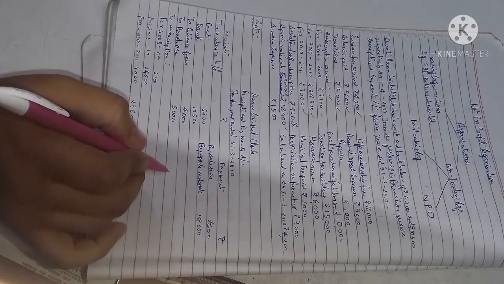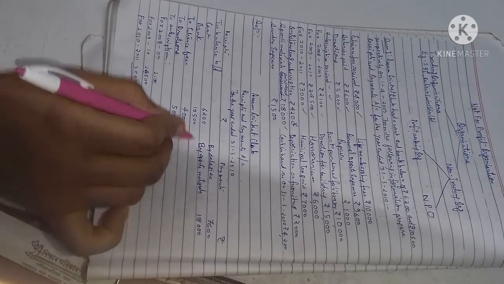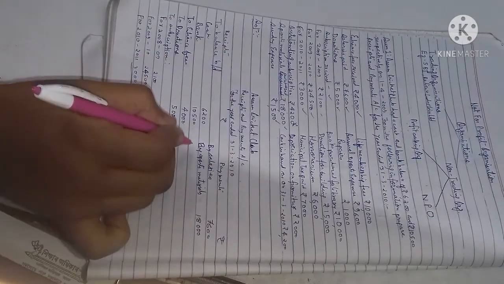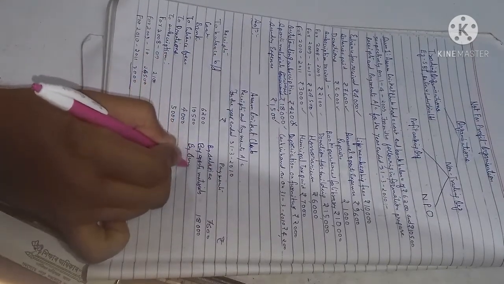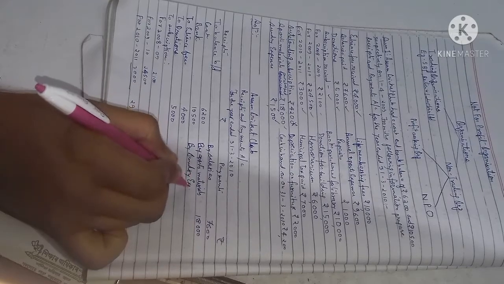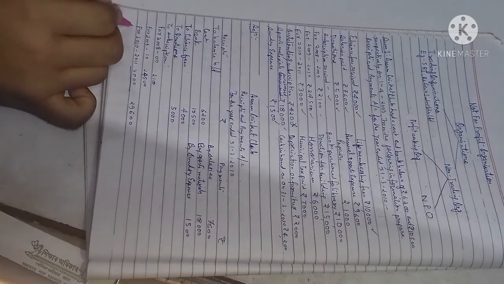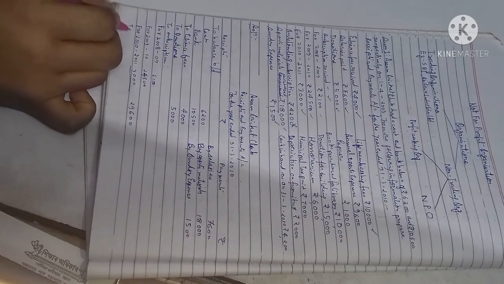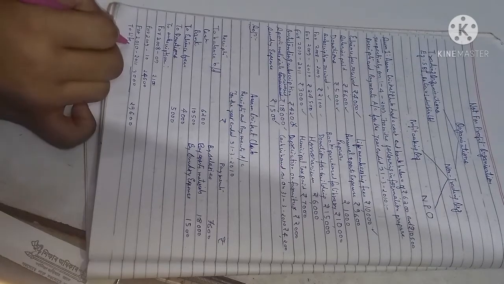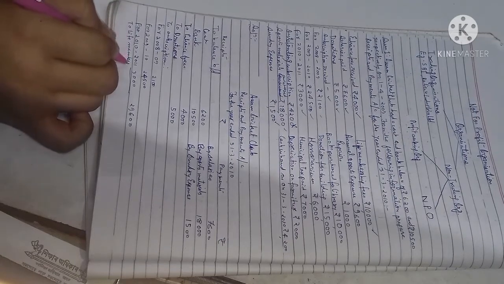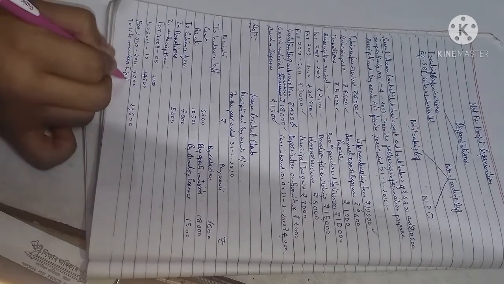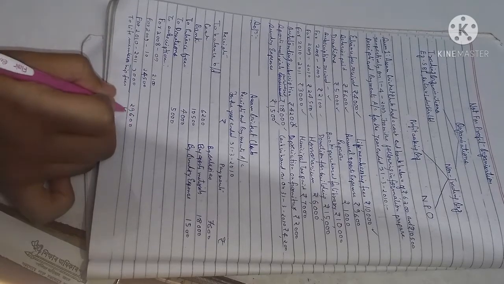So by sports material, 18,000. Sundry expense means payment. By sundry expense, 1,500. Life membership fees, this is a receipt. To life membership fees, 10,000.